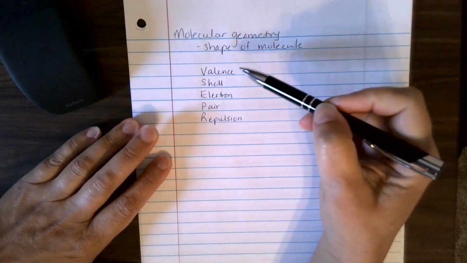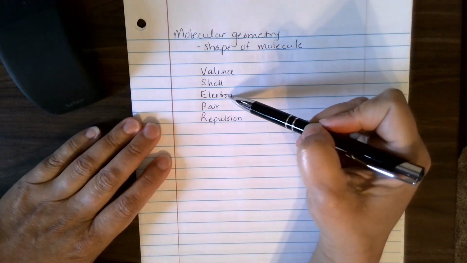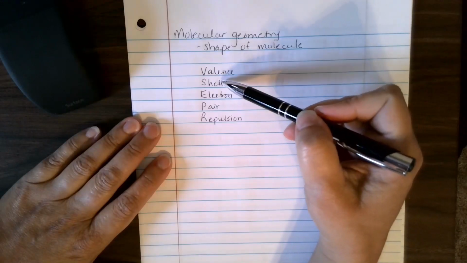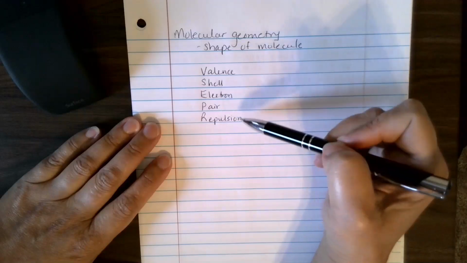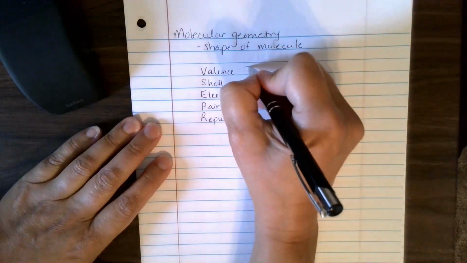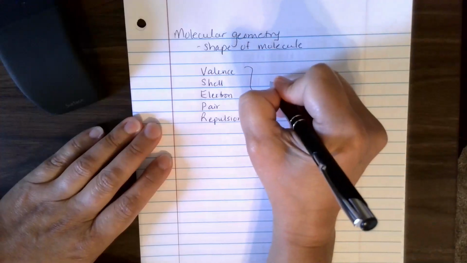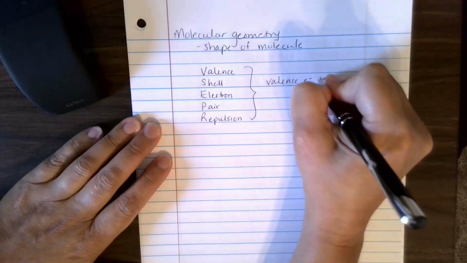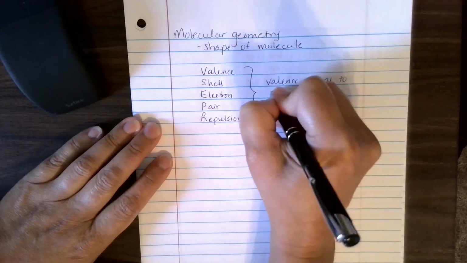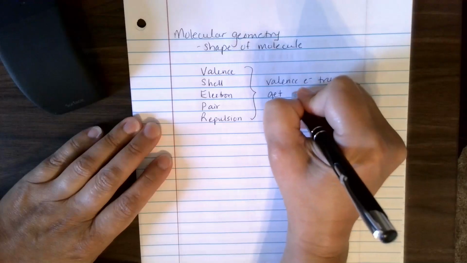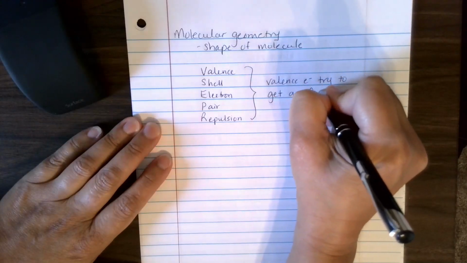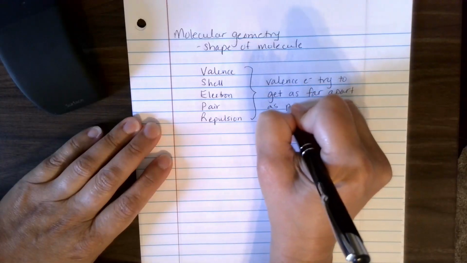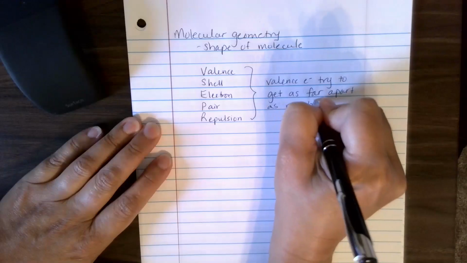So what it's saying is that the electrons that are in the valence shell, or in other words the outside shell, those electron pairs are going to repel each other. So this is telling us that the valence electrons try to get as far apart from each other as possible. Because they repel.